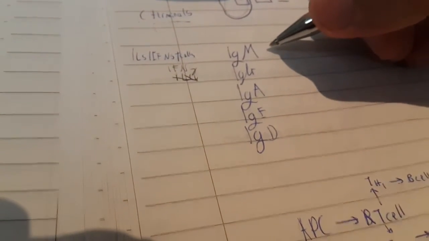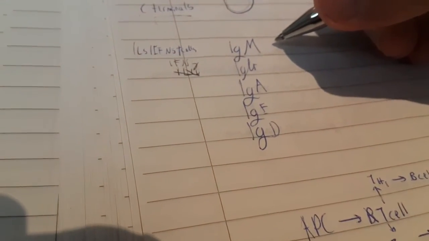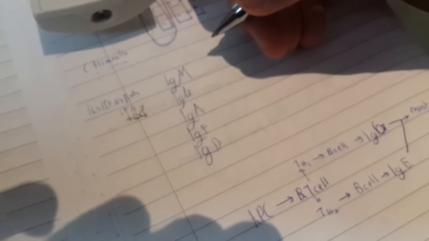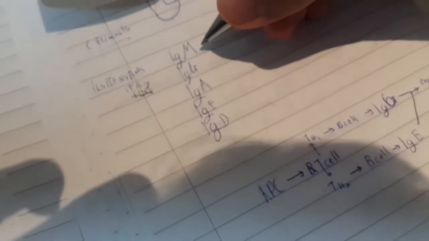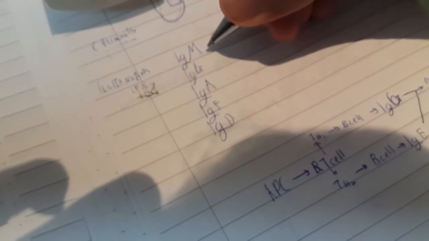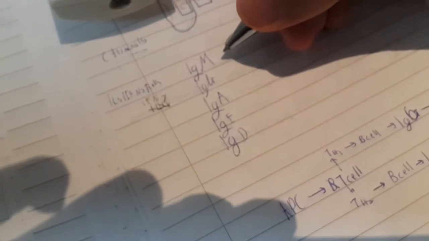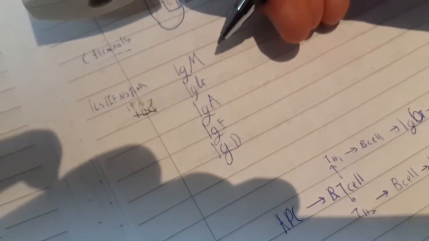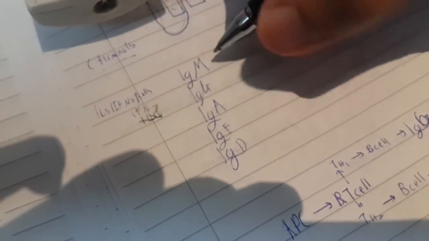As for IgM, it is the most different from all the antibodies. It's the biggest antibody with an extra 20 amino acids on its carboxyl terminal. It is also the first antibody to be produced by B cells, and it functions for complement activation and agglutination, which should make sense because IgM is secreted as a pentamer connected by a J chain.